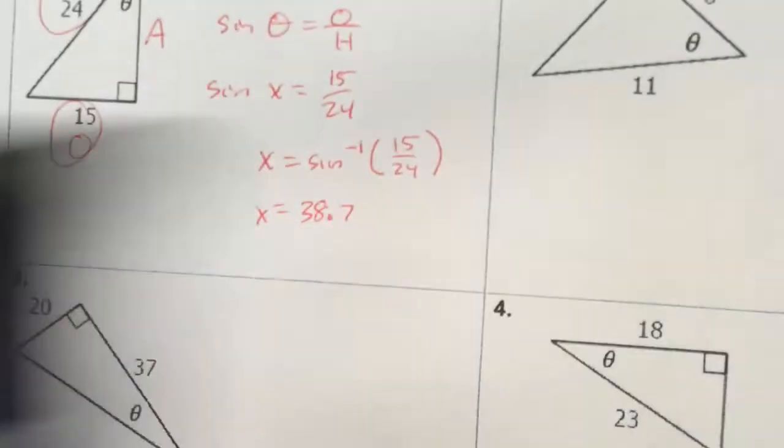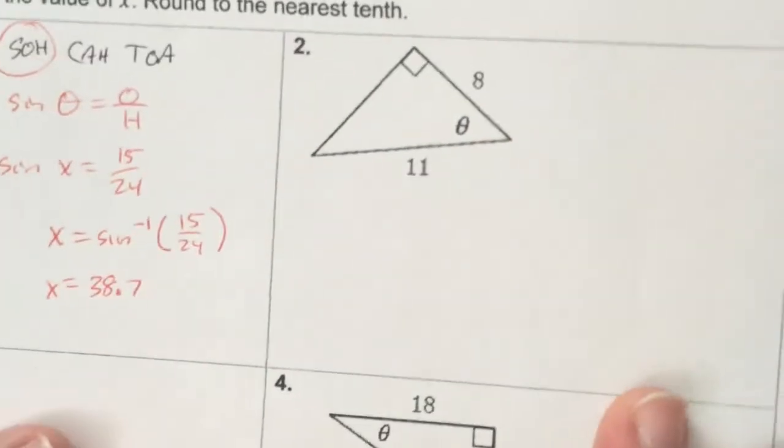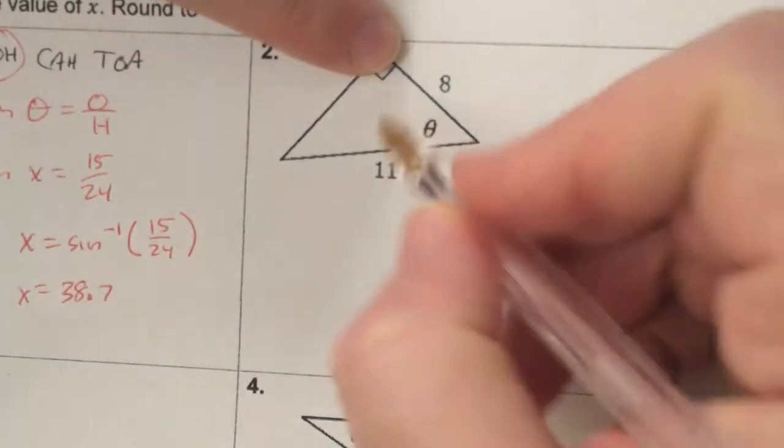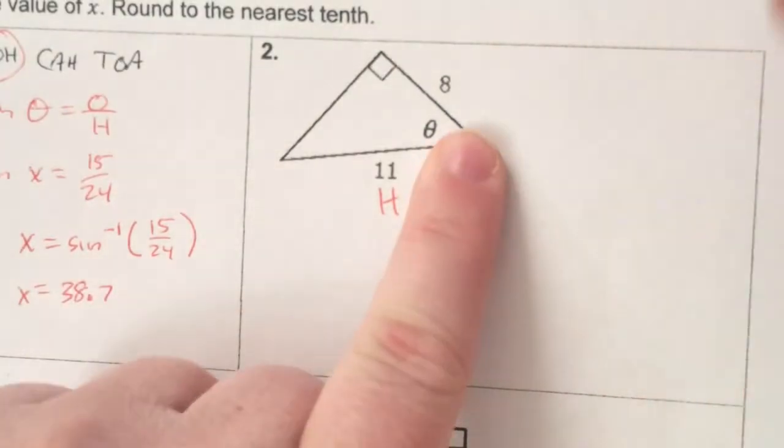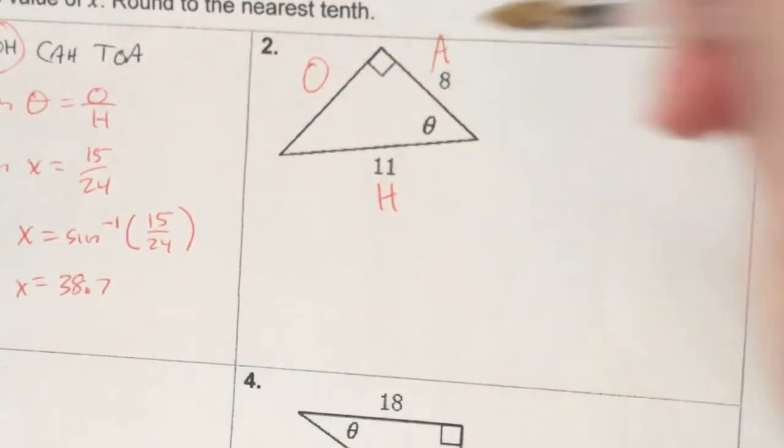So you make a choice as to what calculator you're going to use. All right, let's try again. All right, now number 2. So put your finger on 90, that's your H. Put your finger on the theta, that's your O, and the leftover side is A.